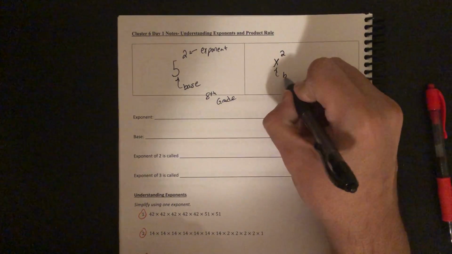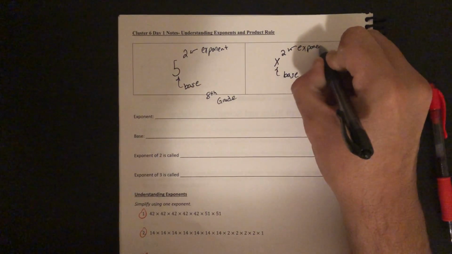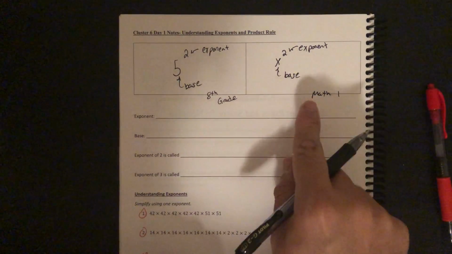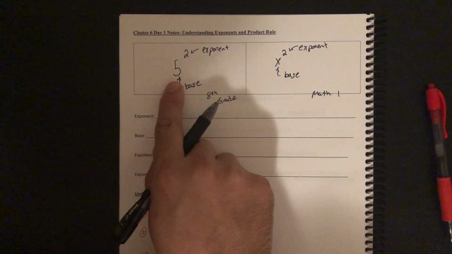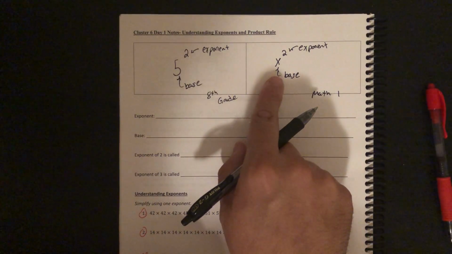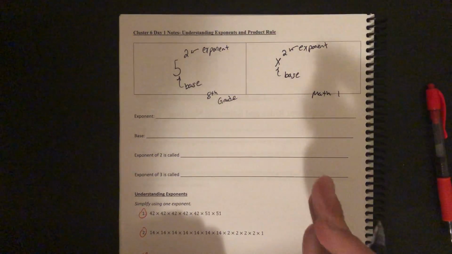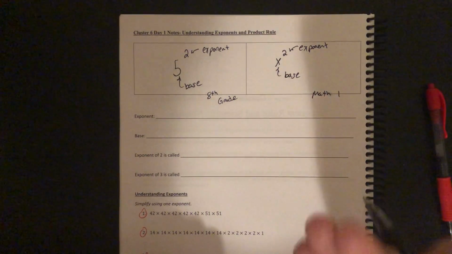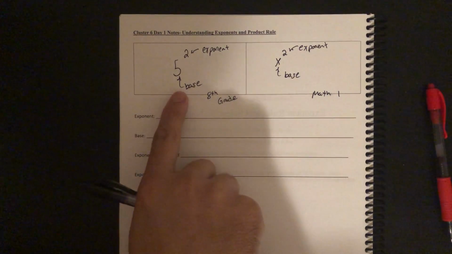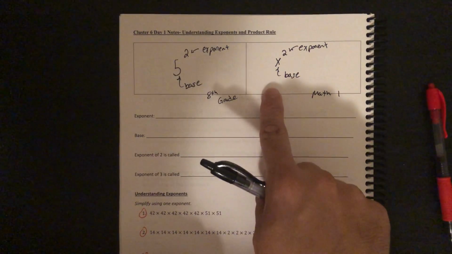So x is still considered your base, and 2 will still be considered your exponent. But the difference between 8th grade and Math 1 is that instead of having a base that is a number, you're going to be dealing with a base that is a letter, and it could be X, it could be T, it could be G, but it's basically the same idea. You're still going to follow the same rules that I'm going to teach you. But just to help you prepare, I typically do both. I do either a base of 5 or a base of a number and a base of a letter.